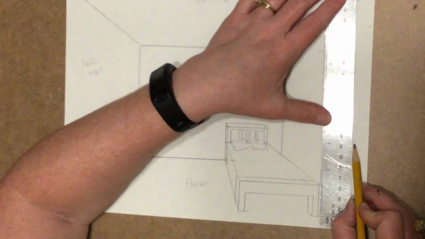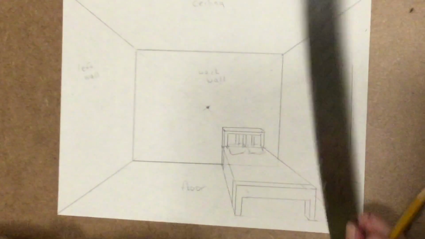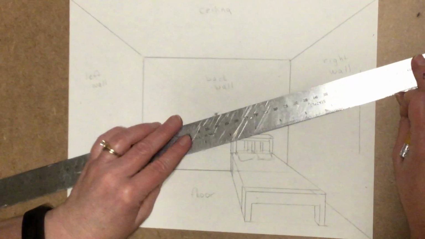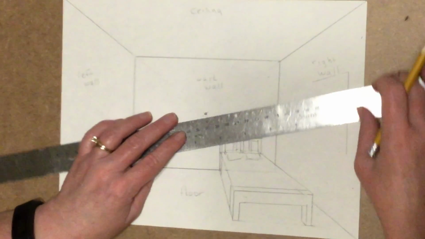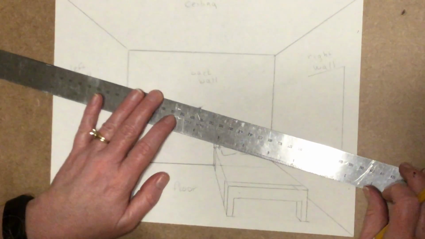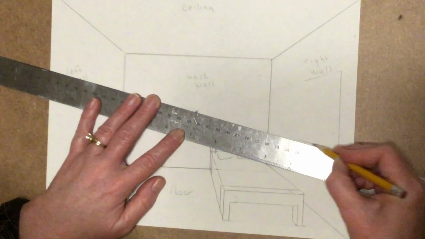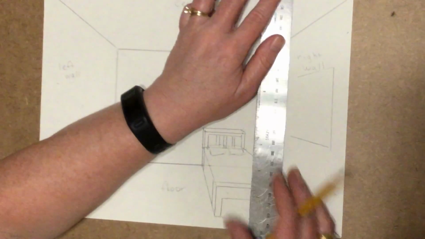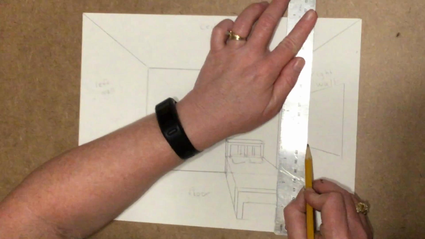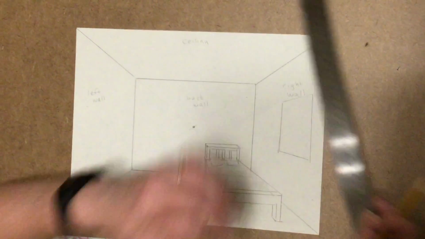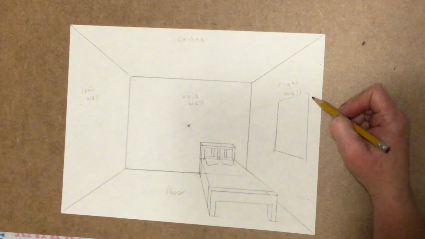A window, I'm going to start with a vertical line, and I'm going to take the top of the vertical line back to that vanishing point and the bottom of the vertical line back to that vanishing point, and then make another vertical line. So it looks like the window is getting smaller. It's more like a trapezoid.